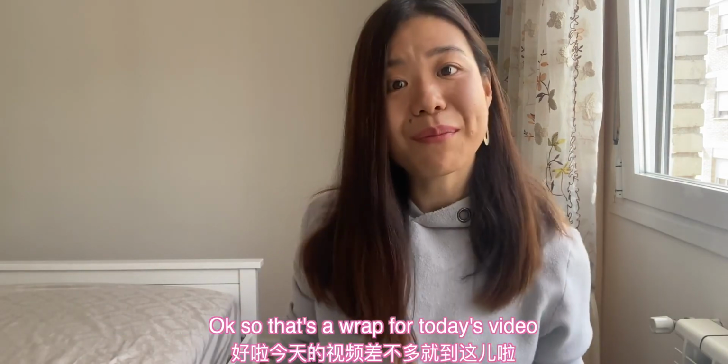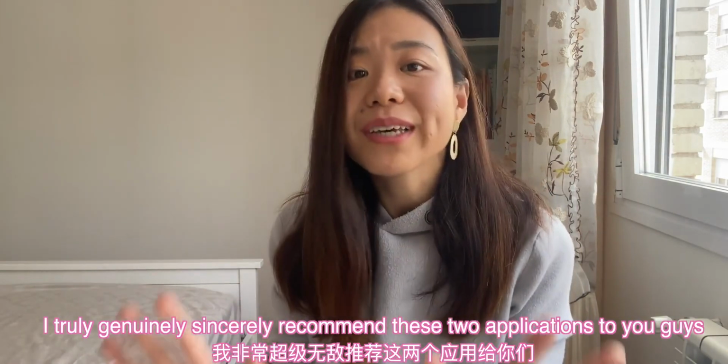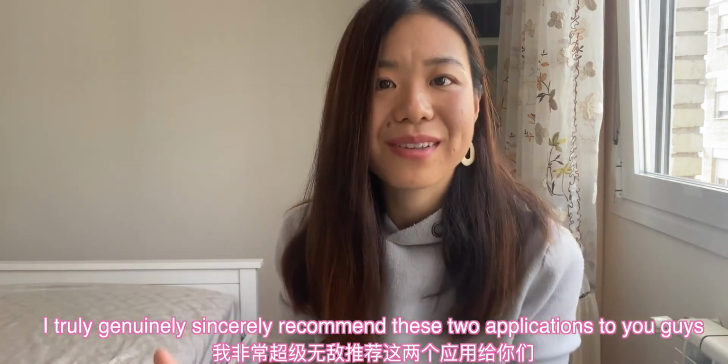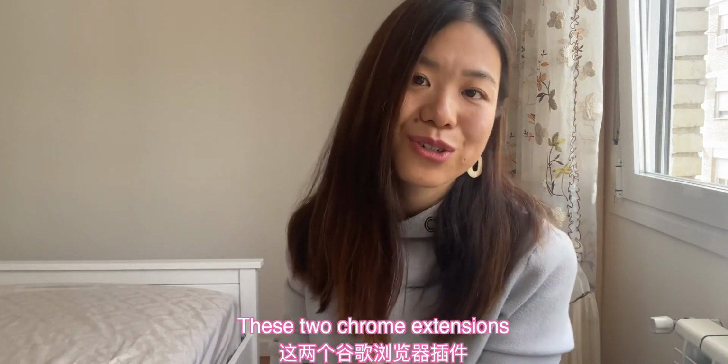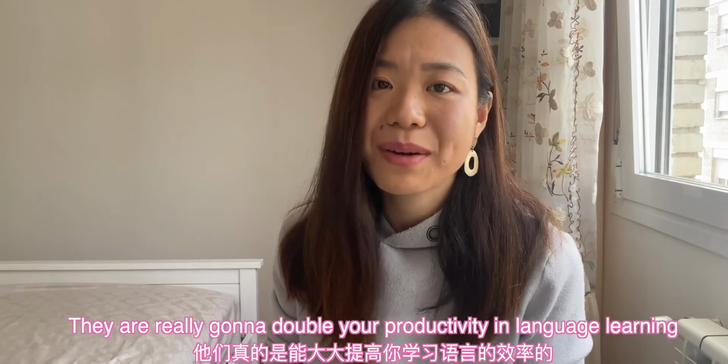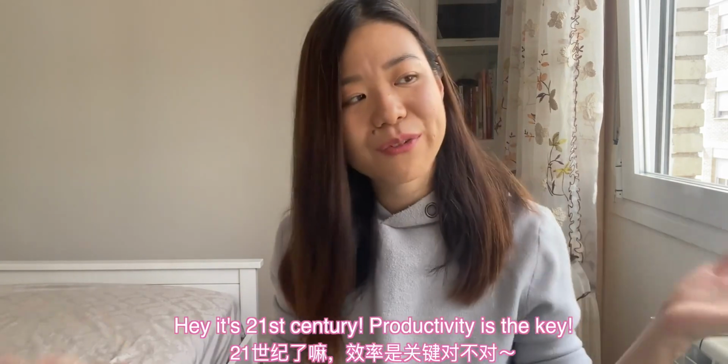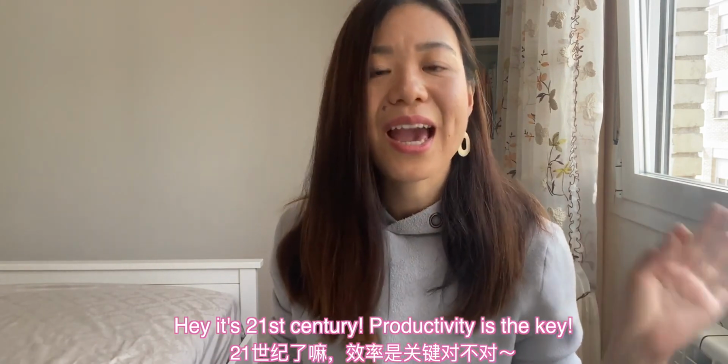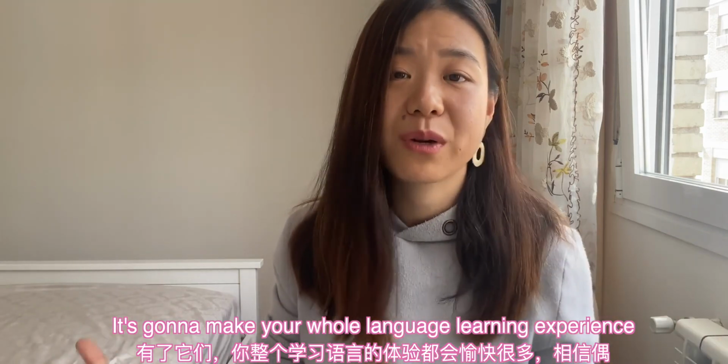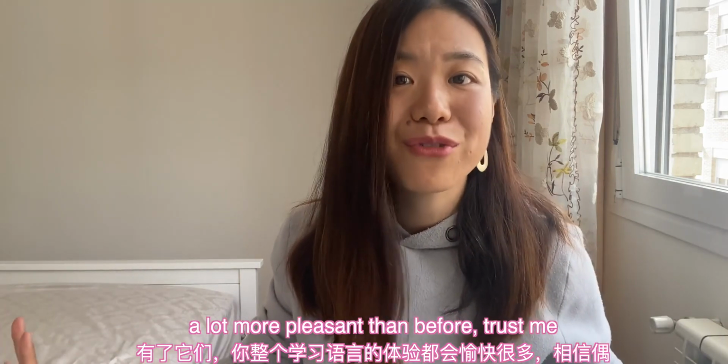Okay, so that's a wrap for today's video, and I truly, genuinely, sincerely recommend these 2 applications to you guys. They're 2 Chrome extensions. They are really gonna double your productivity in language learning. Hey, it's the 21st century, productivity is the key, and it's gonna make your whole language learning experience a lot more pleasant than before. Trust me.